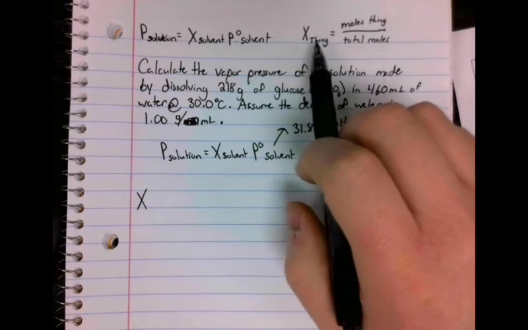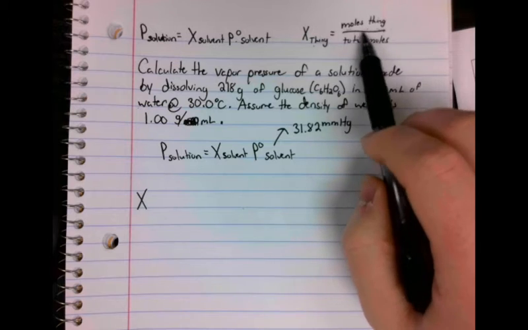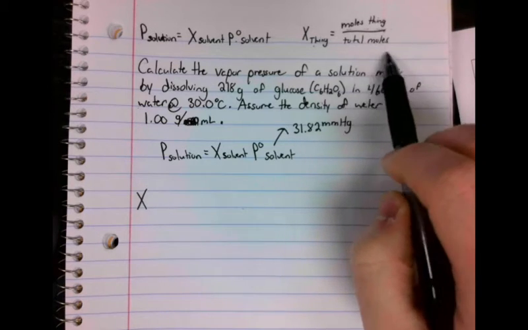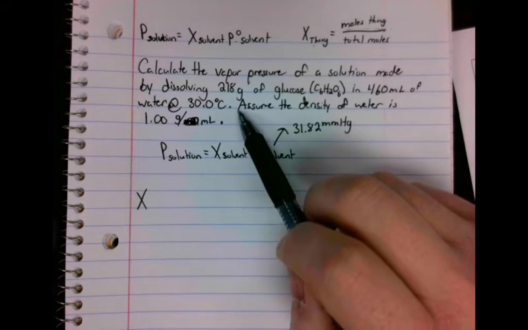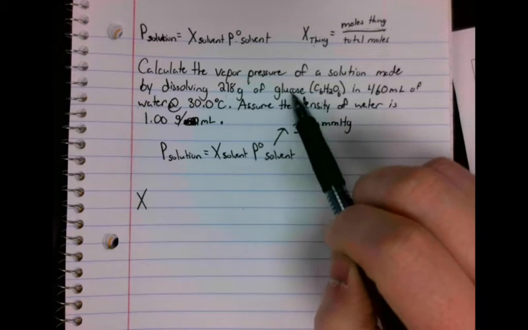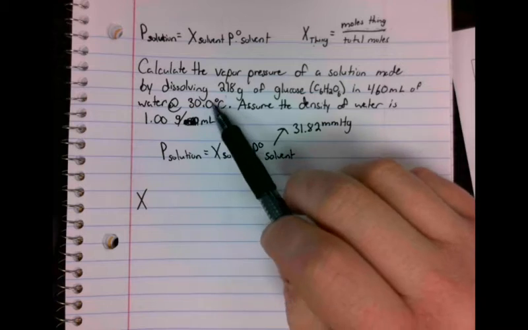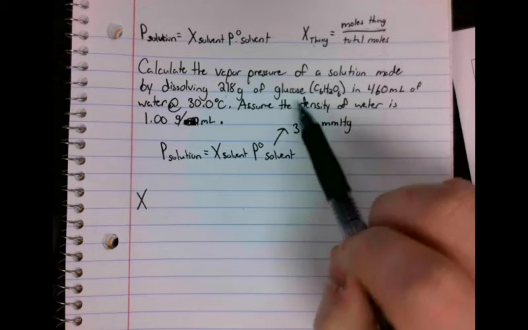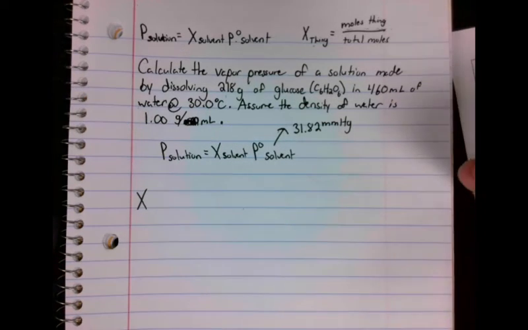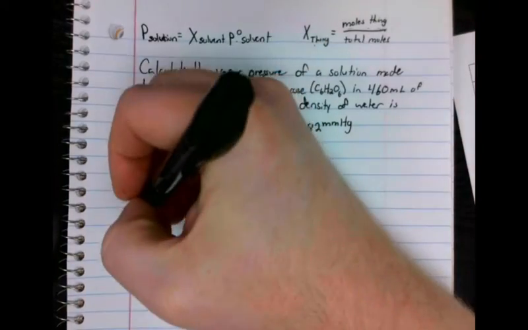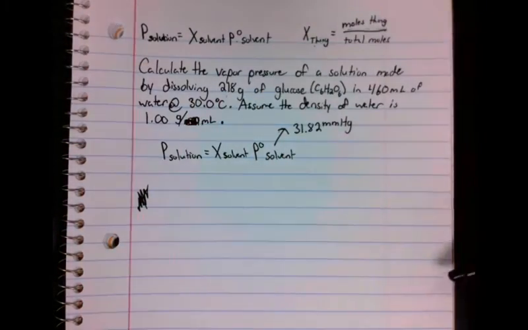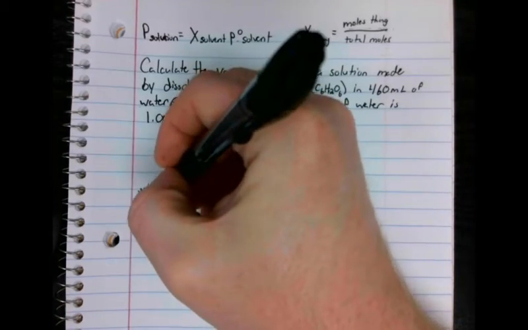Mole fraction is equal to the moles of the thing that you're caring about divided by the total moles that are found in whatever the situation is. So in this case, we have 218 grams of glucose, and we have 460 milliliters of water. We actually have to get both of those into moles before we can start stepping forward on this problem. So we're going to start with glucose.